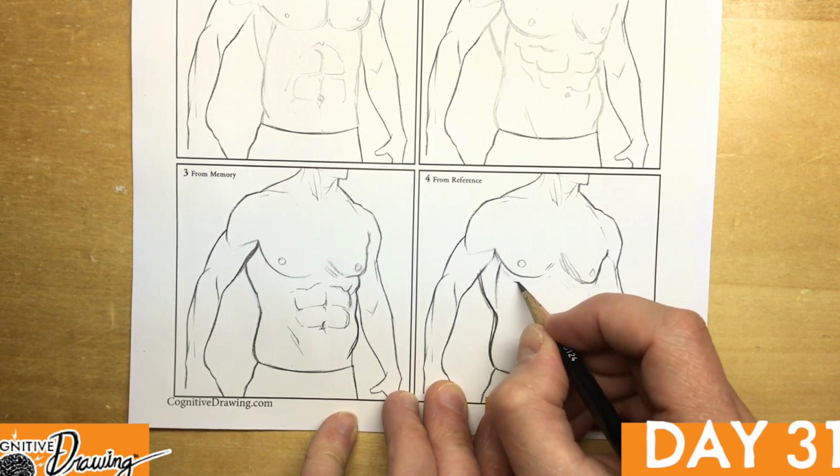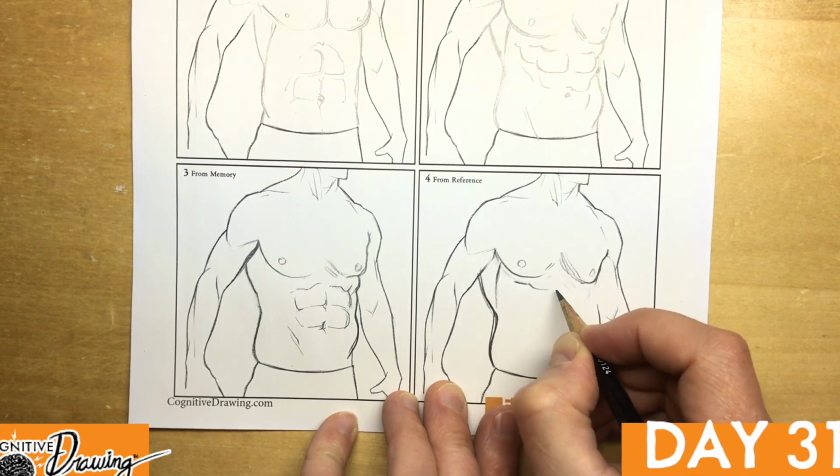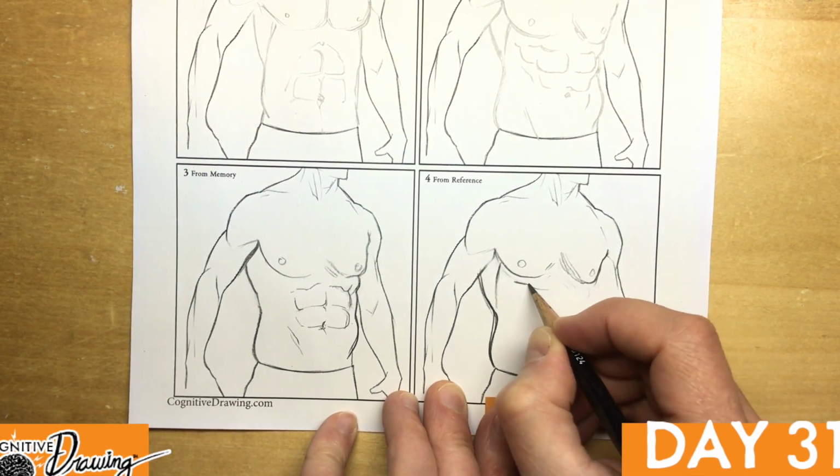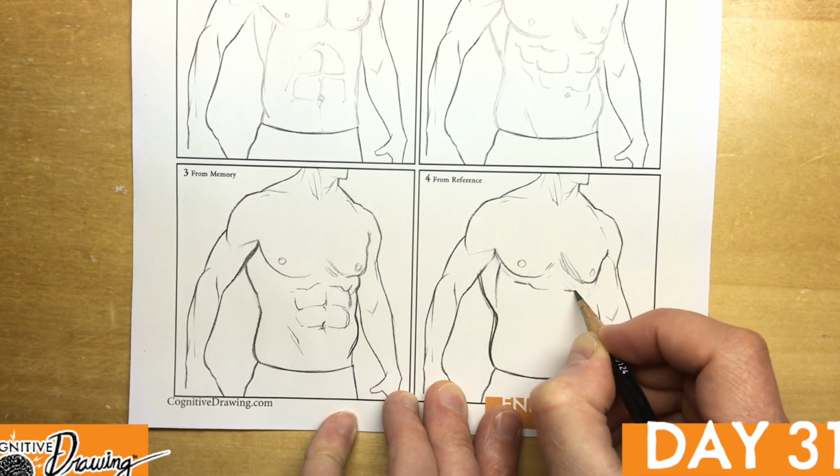There's this line that falls under the pec, comes down, and almost seems like it's forming an ab on top of the rib cage.